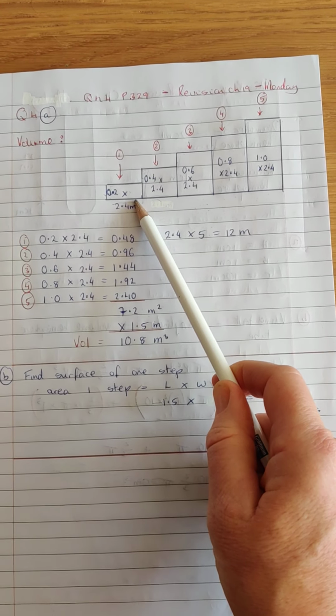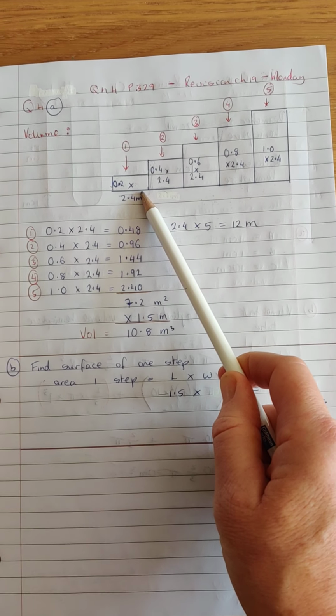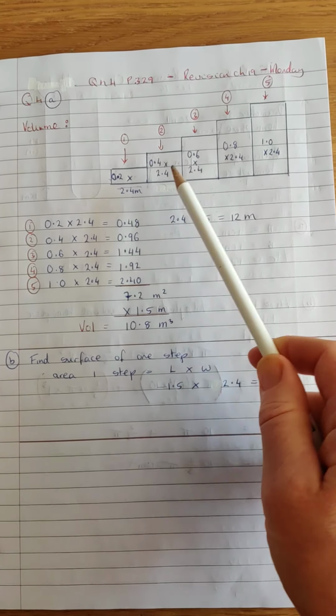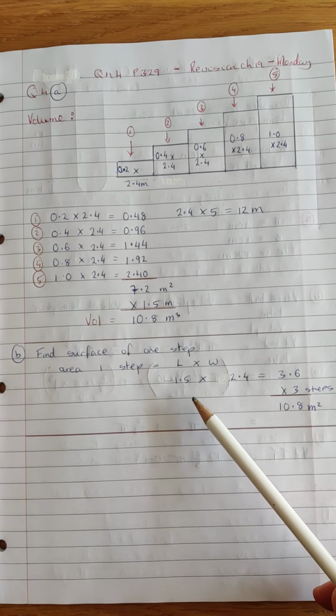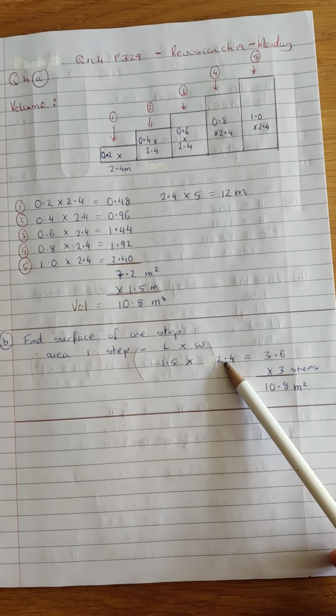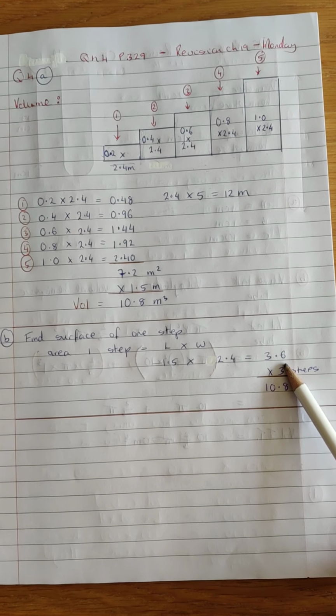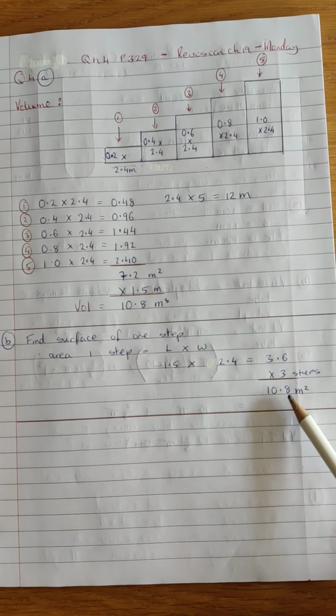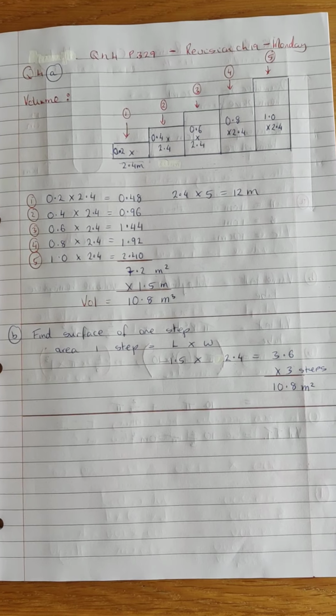So I know the width of each step is 2.4, and each step, if you can picture it, goes back 1.5 metres. So 1.5 by 2.4 gives me 3.6 metres squared, and I have 3 steps giving me a total of 10.8 metres squared.